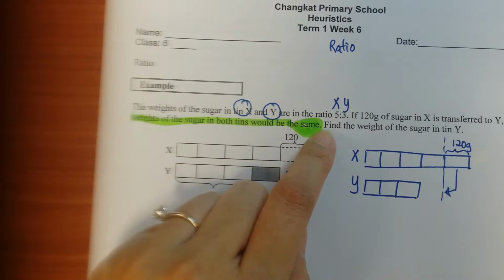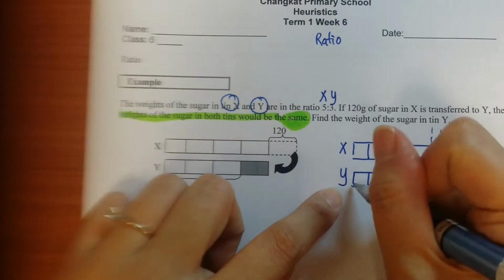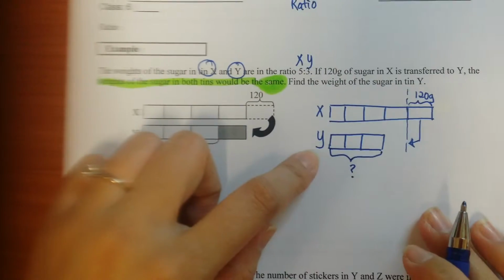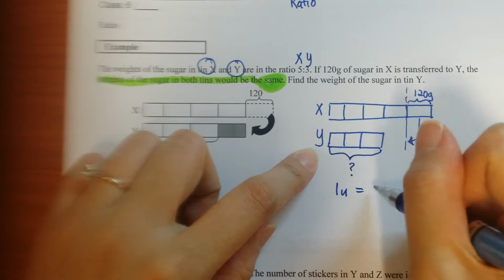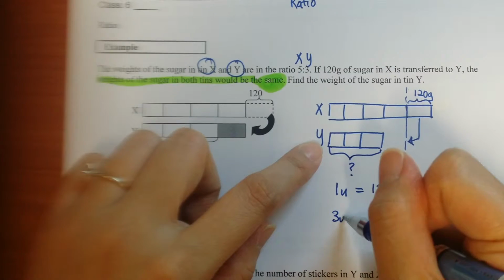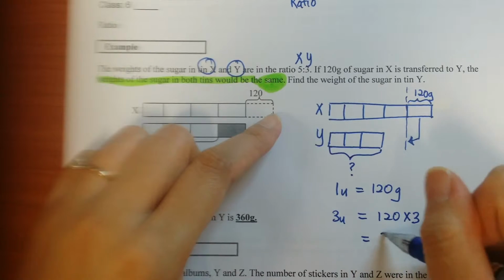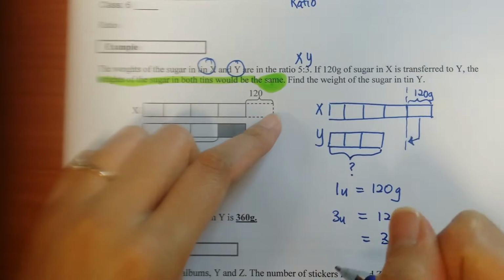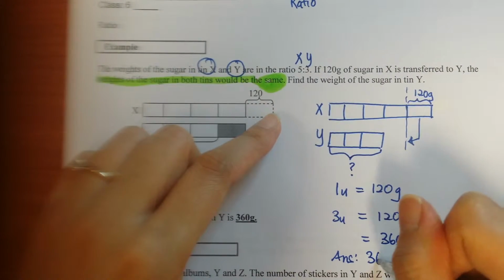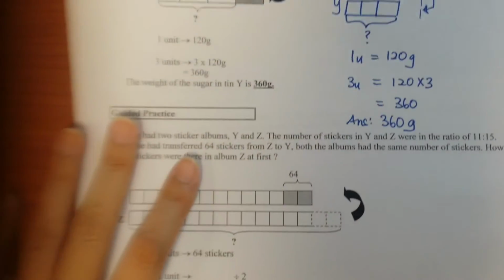So, they want you to find the weight of sugar in tin Y. Now, a lot of you will always forget about the question mark in the end. So, you have to show me this. Right? And so, therefore, 1 unit equals to 120 gram. We are searching for 3 units. We have 3 units equals to 120 times 3. And what do you get? You get 360. Okay. Now, good news to this is you can use calculator. So, 360, don't forget your unit gram. So, this example is given. I'll move on to the next.